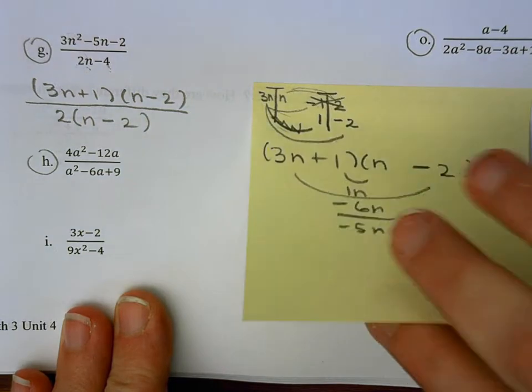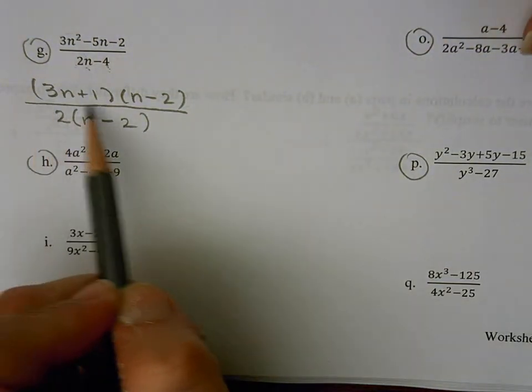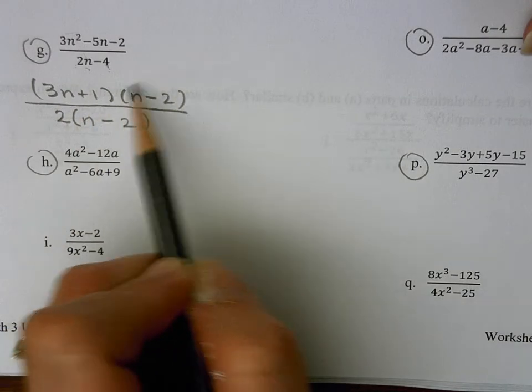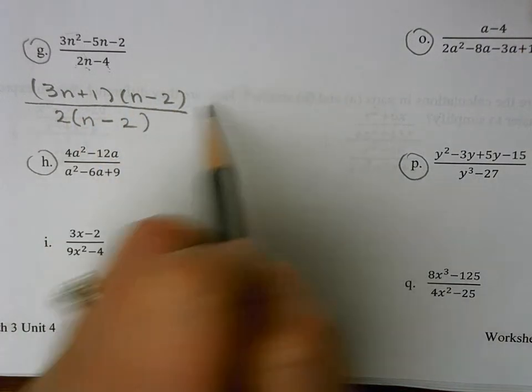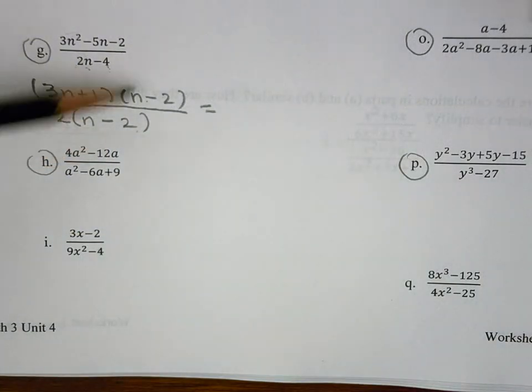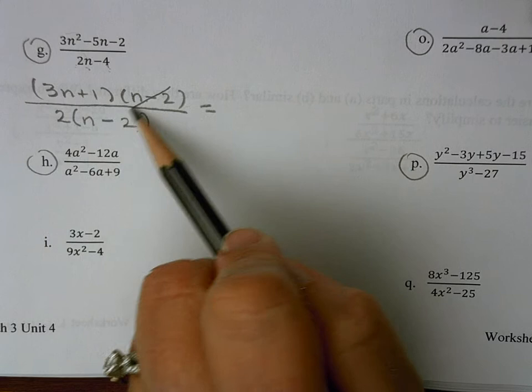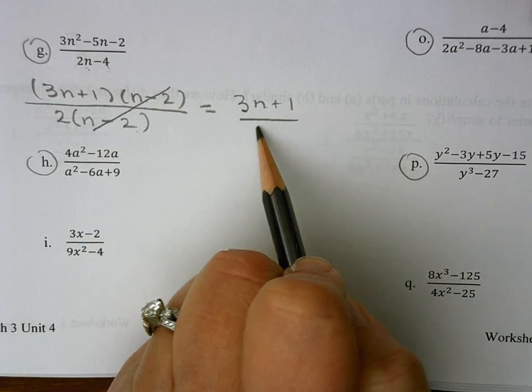Then I'm going to quickly check through and make sure I have everything factored completely. No squareds, no common. No squareds, no common. Now I like to see, are any of these factors reducing? And n minus 2 will reduce. I'm left with 3n plus 1 in the numerator and 2 in the denominator.